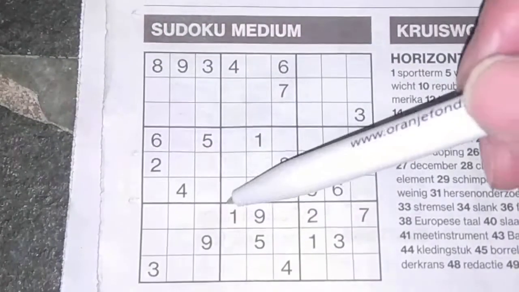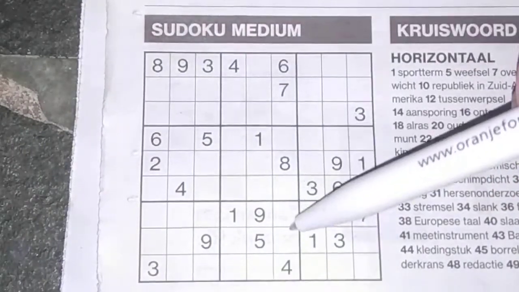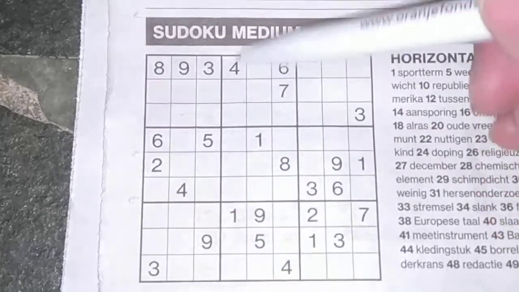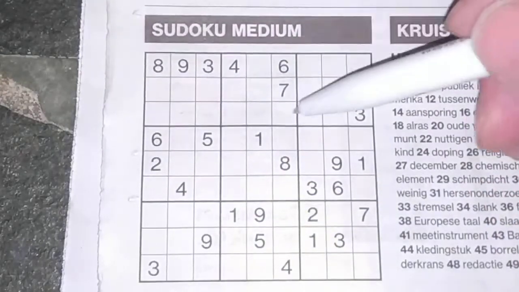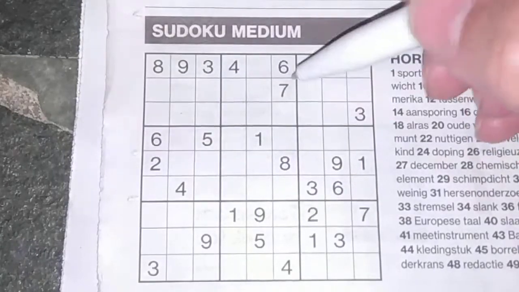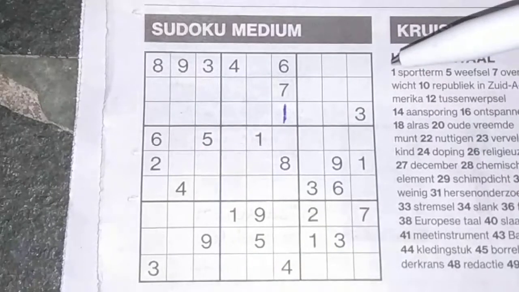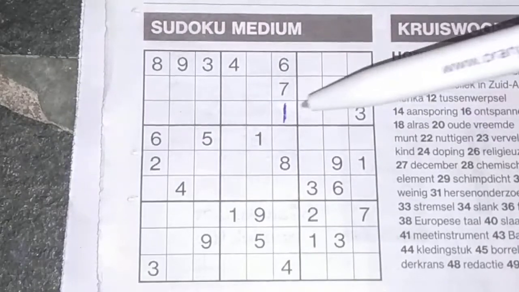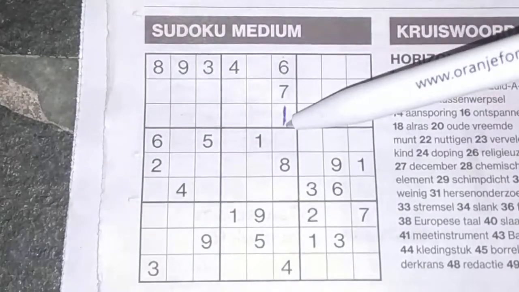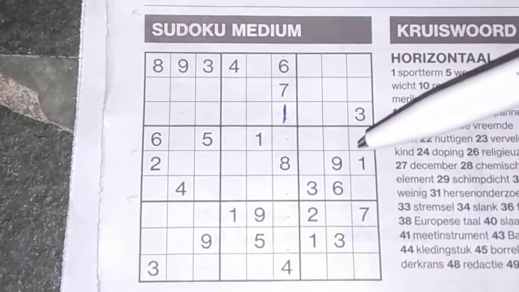Let me see. A 1 in this column, a 1 in the middle column, a 1 in this column, a 1 in the middle column, and the column next, the only place for the 1 should be here. Then we have in this column 1, 2, 3, 4 missing numbers.